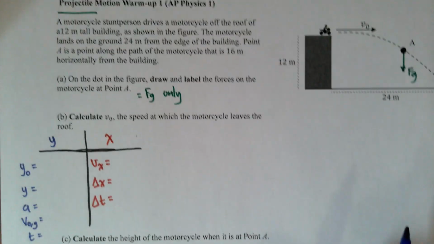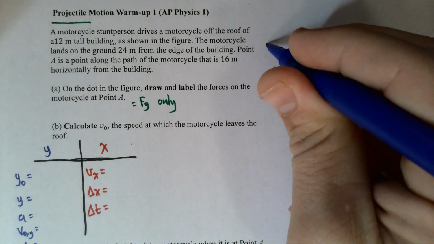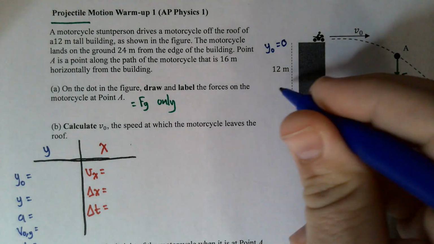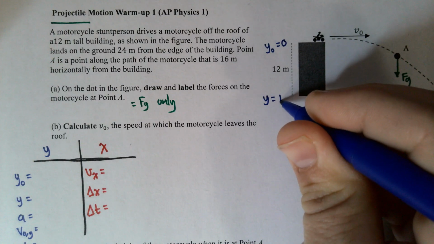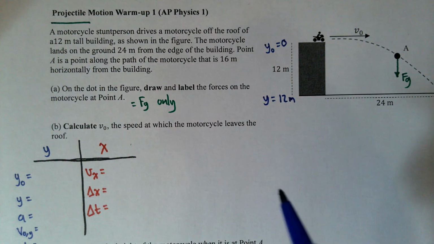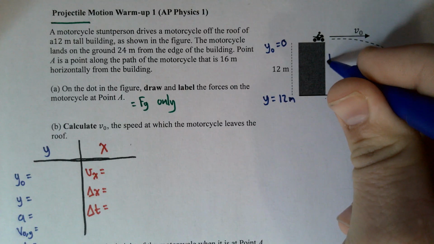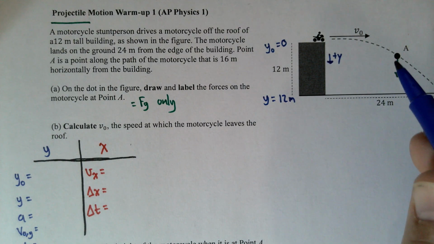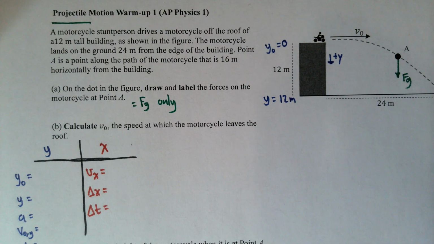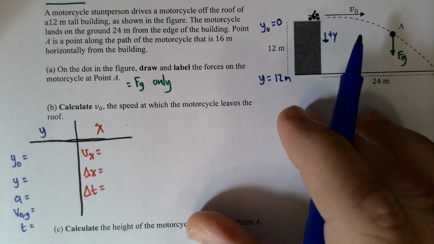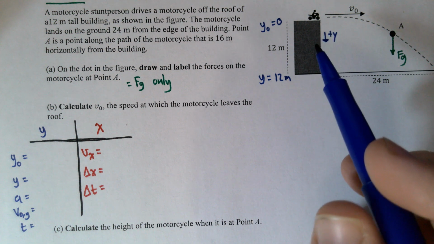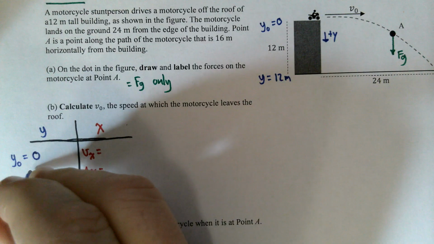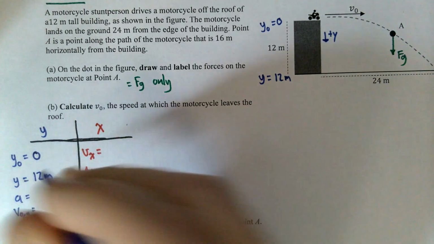In the y direction, I would go ahead and make the initial vertical position 0, and then the final position, so down here, 12 meters. What that does is it makes down the plus y direction for me, which is the same direction as the net force on the motorcycle. So I don't have to worry about negative signs if I do it that way. You don't have to make down positive, but I recommend it. So in my table over here, I'd write y naught equals 0, and then the final y equals 12.